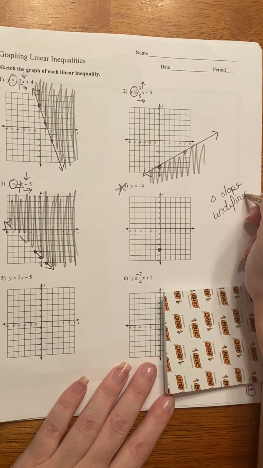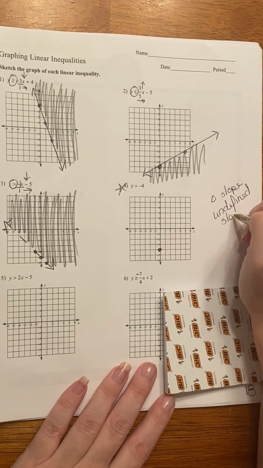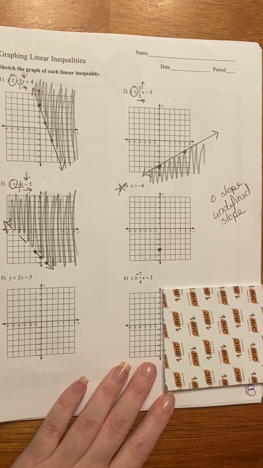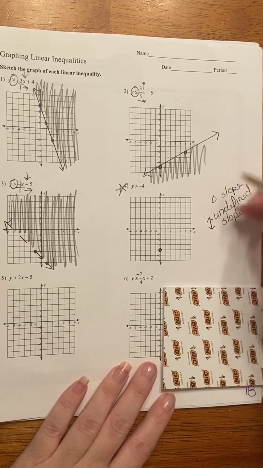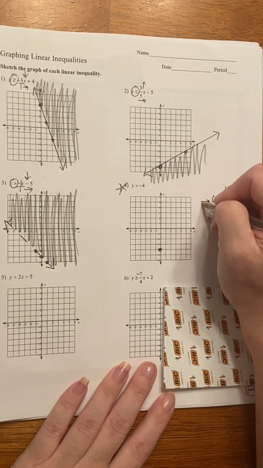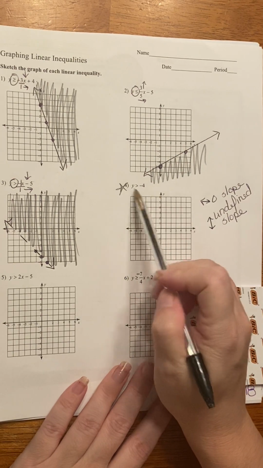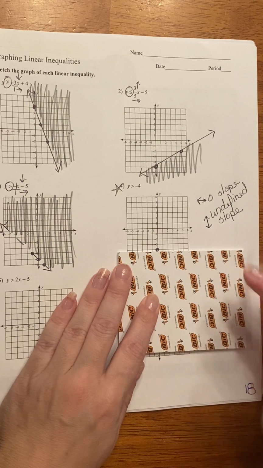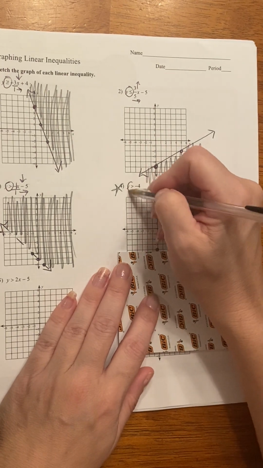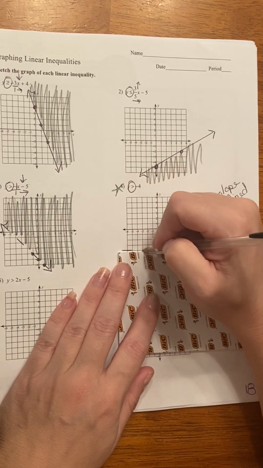This was something we were supposed to memorize in chapter 3. So remember, an undefined slope is up and down, and a zero slope is side to side. There is no x here, so that is a zero slope. So in order for our line to work, it's going to go here, but it's going to be dotted.